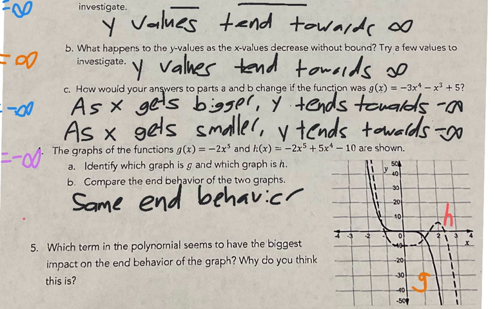So what is that end behavior? As the x goes to infinity, the y's go to negative infinity. And as the x goes to negative infinity, the y's go to positive infinity. I could have written that in limit notation again, but I didn't have enough space, so I was being lazy. But I'm saying the same thing.